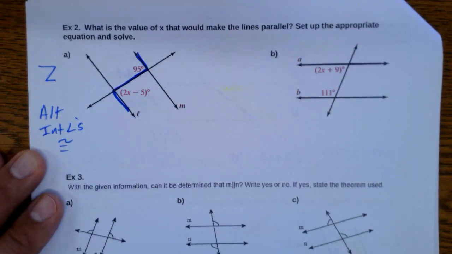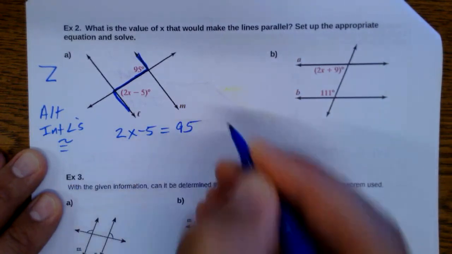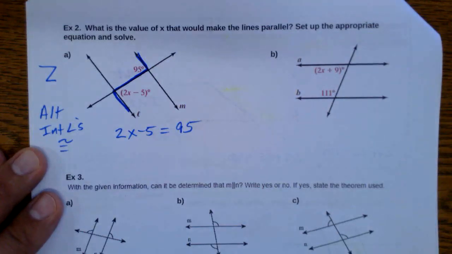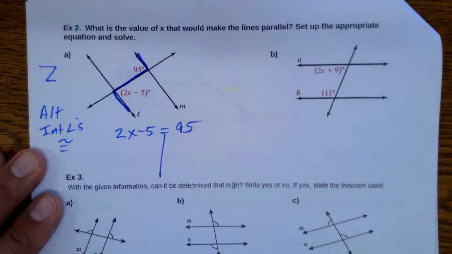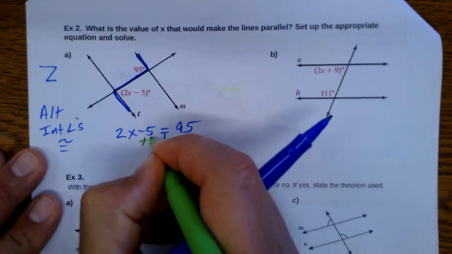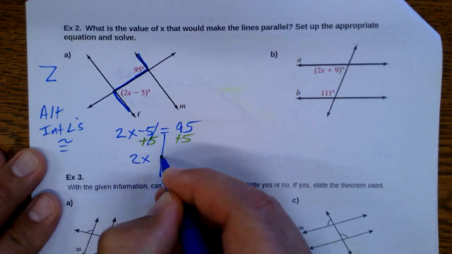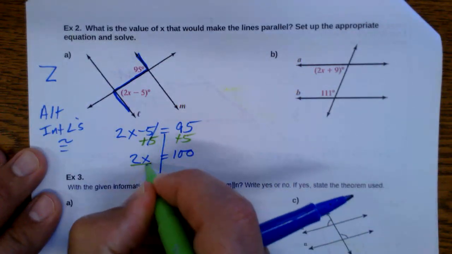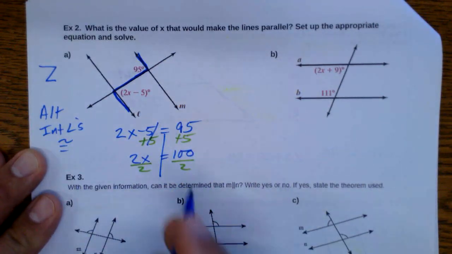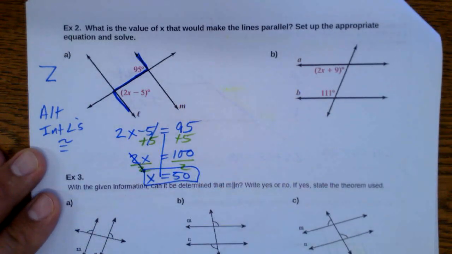If I have alternate interior angles congruent, if 2x minus 5 is congruent to 95, then those lines L and M must be parallel. So again, when we're solving, I set those equal. What I do on one side of the equation, I must do on the other. So go ahead and add the 5 over so those cancel. I get 2x equals a hundo. And then my last step, 2 times x, the opposite of times is divide. These guys cancel, and now we get 50. So if x is equal to 50, then I'll have those two lines L and M parallel to each other.